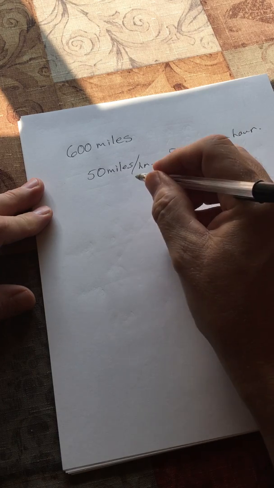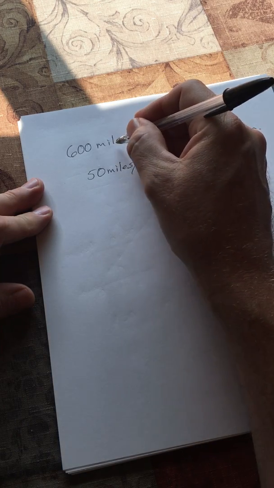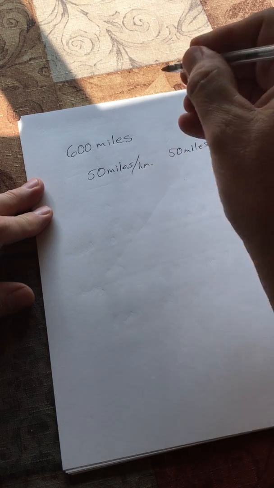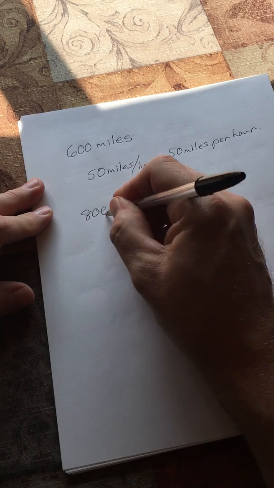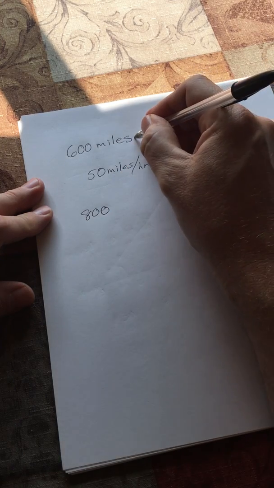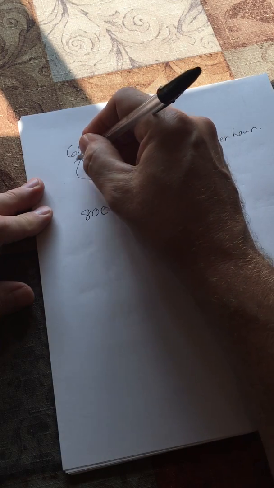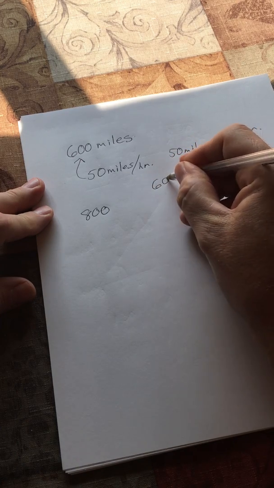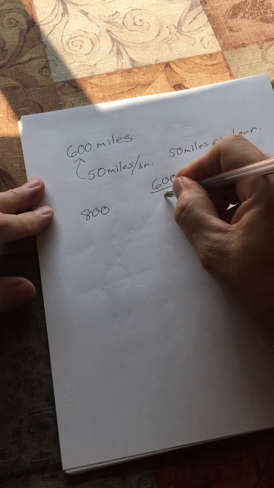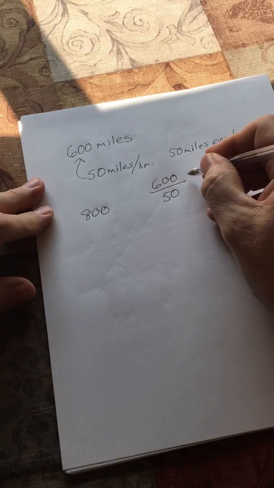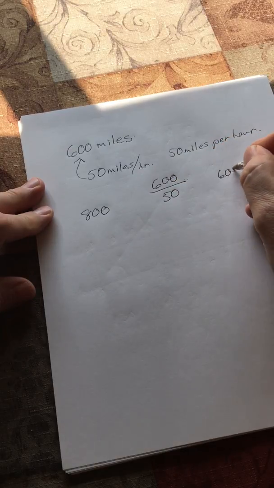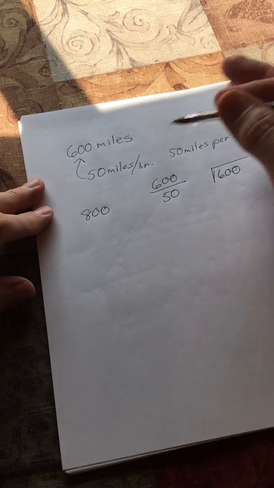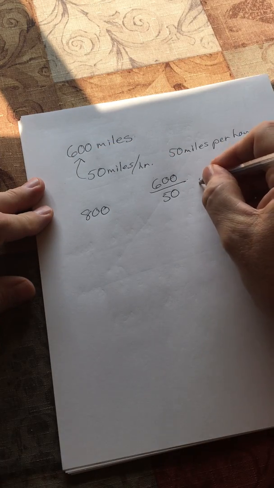Well, if you were traveling 600 miles at 50 miles an hour, let's say that you wanted to go 800 miles. How long would it take you? Well, let's double back to this. How long is it going to take you to do that much? Well, it would be 600 divided by that 50 miles an hour. Here's our 600, because every 50 miles, another hour clicks by. Click, click, click. All right, we're going to put in our 50 here.